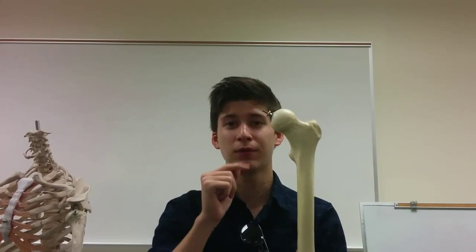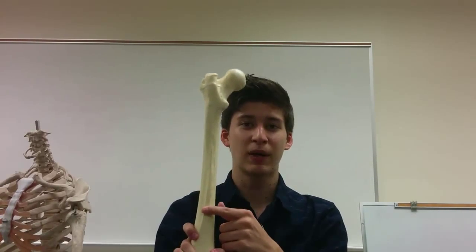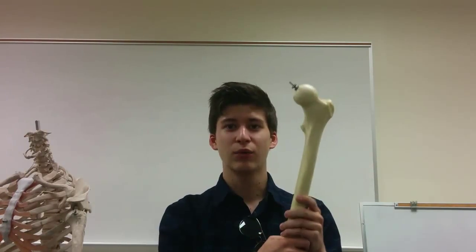So again, with the femur, the head of the femur is facing medially, and this, which is called the linea aspera, is going to be facing posteriorly. We can orient this to say that it's a left femur.